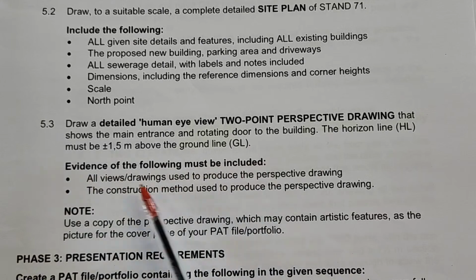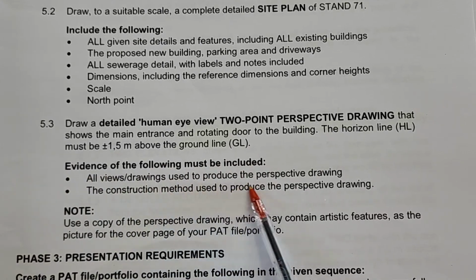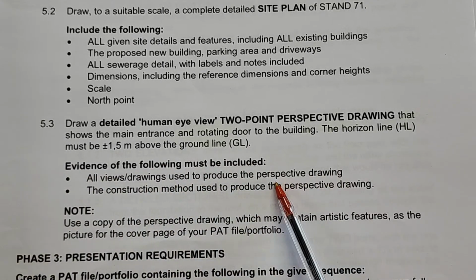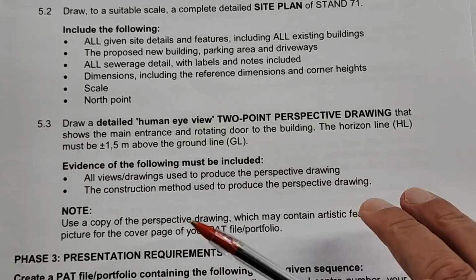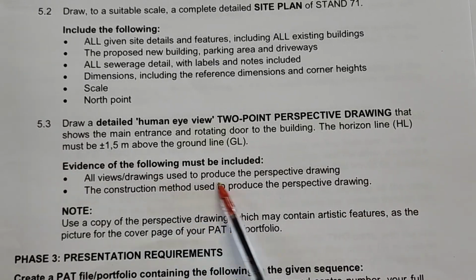Evidence of the following must be included. All views drawings used to produce the perspective. And here you know you are going to use the three drawings that you've done up to now. The floor plan and the 2 elevations.